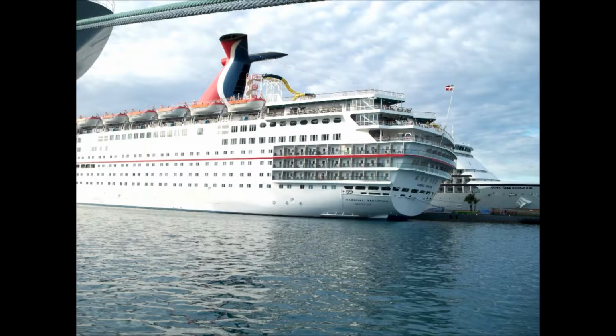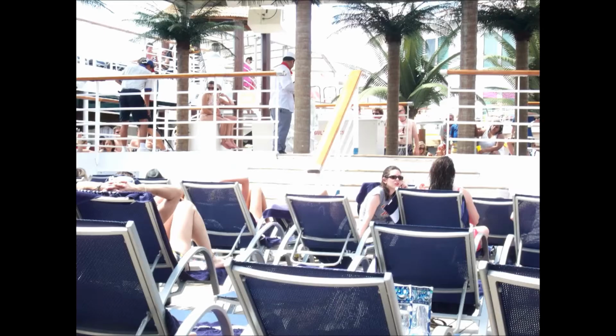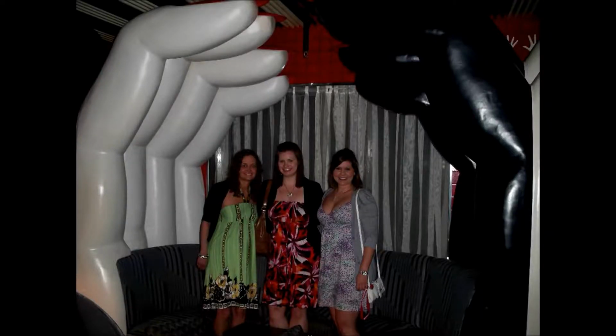Here's the back end of our boat. You can see the slide up there. And this is a Carnival boat. Here's the next towel animal. It's a frog, obviously. I think that's really cute. This is at the pool deck. They were doing one of those ice sculpture demonstrations, which is kind of fun. Here we are in a piano bar that had these giant hands. Thought that was kind of cute.